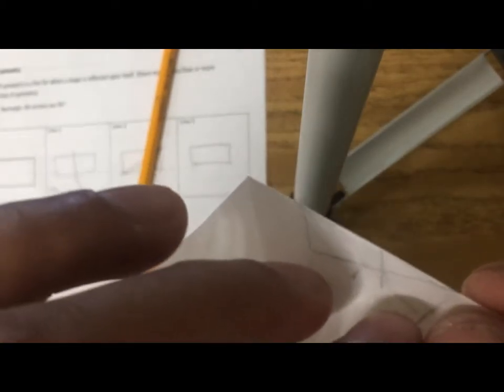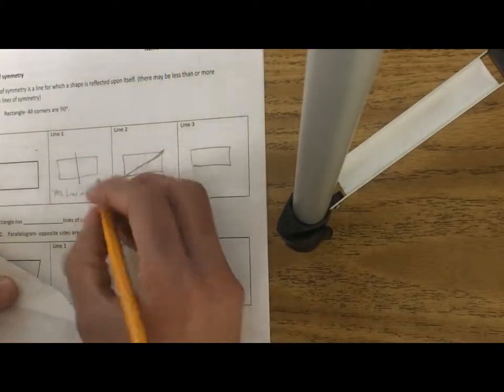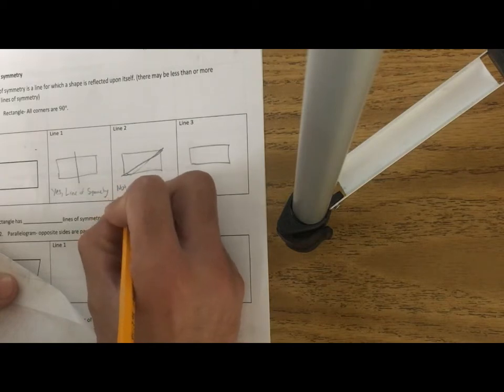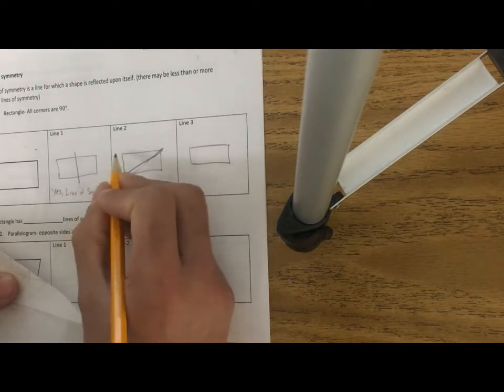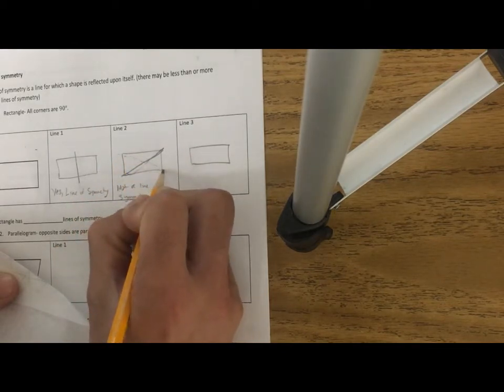Okay, so now as you can see from this one, here's one piece of the rectangle, here's the other piece. They don't match up when we fold it over that line. So it's not a line of symmetry. You can probably guess that this one is also not a line of symmetry.